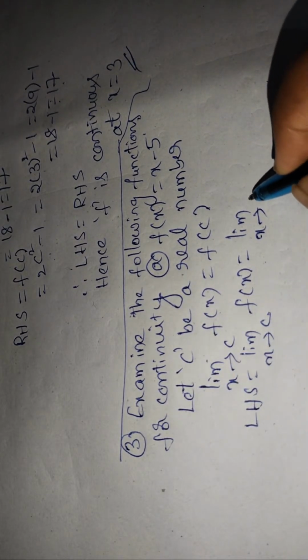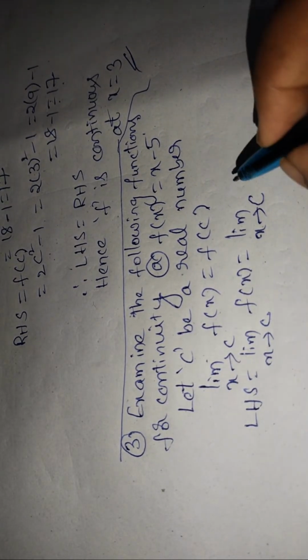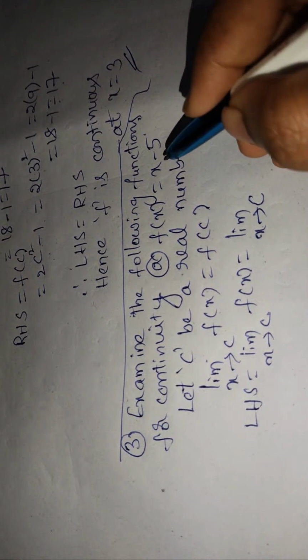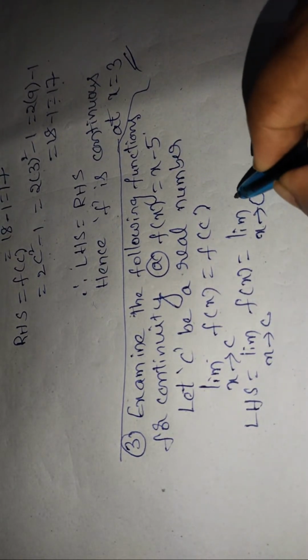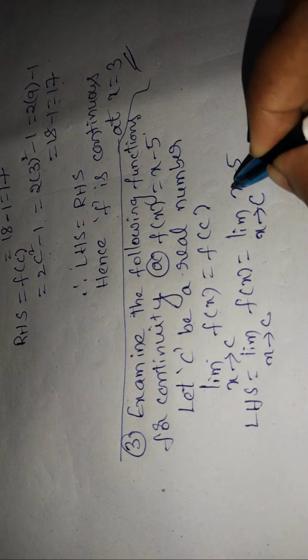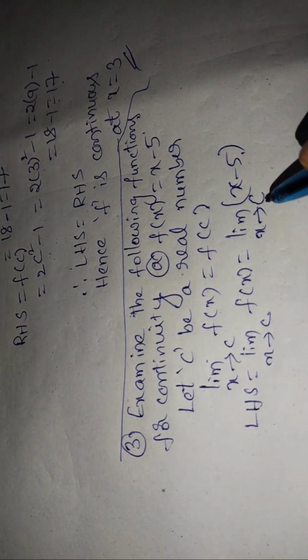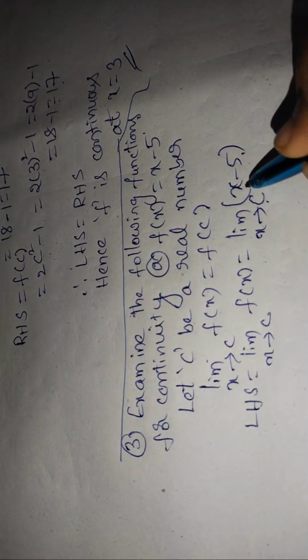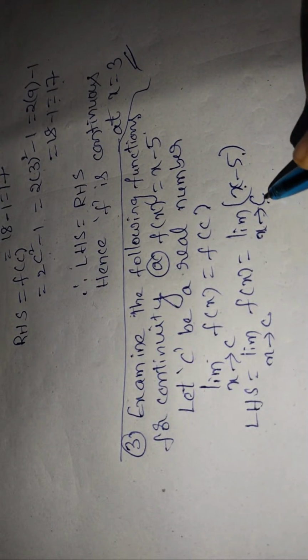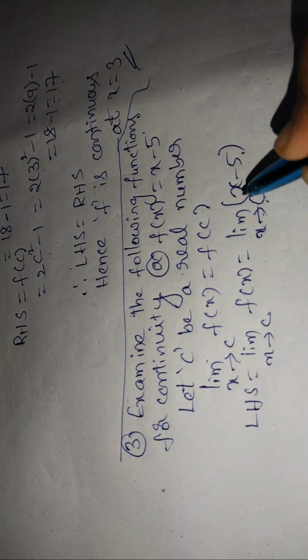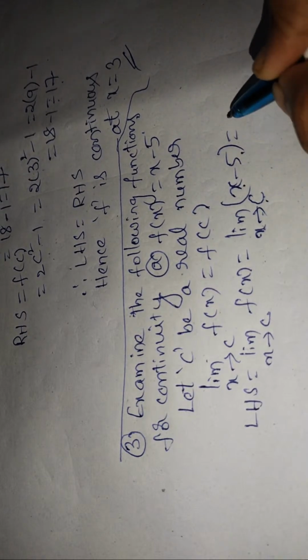So I'll carry this c like that only. Then f of x, the function is x minus 5. This is the function. Now, I will write c in the place of x. x tends to c, so c in the place of x. c minus 5. So, it is LHS.